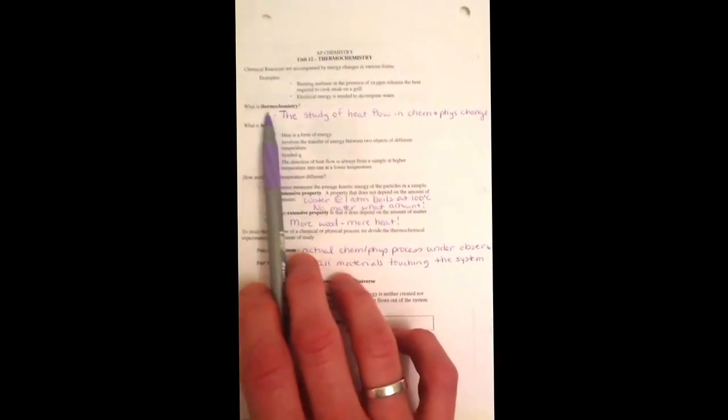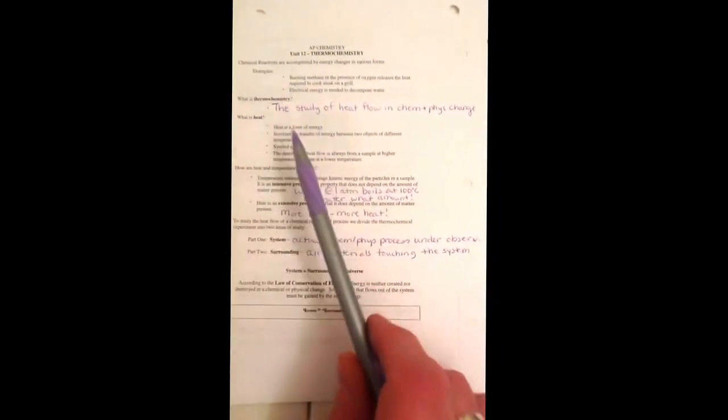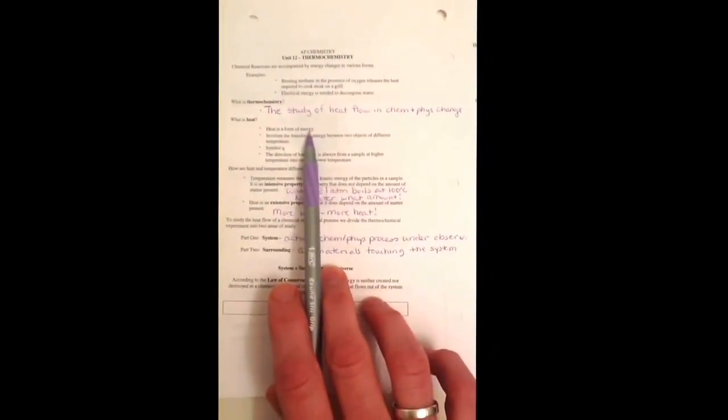What is thermochemistry? Specifically, the word thermo applies to heat energy, and it's the study of heat flow in a chemical and physical change. So let's write that down. What is heat? Heat is a form of energy. So there's electrical energy, there's potential energy, kinetic energy. Heat is one of those forms of energy.